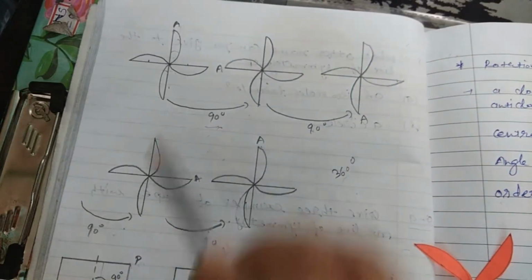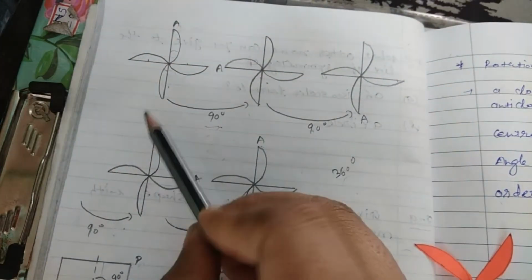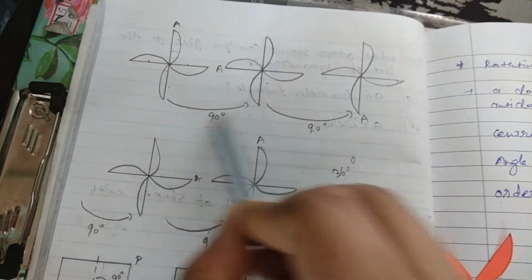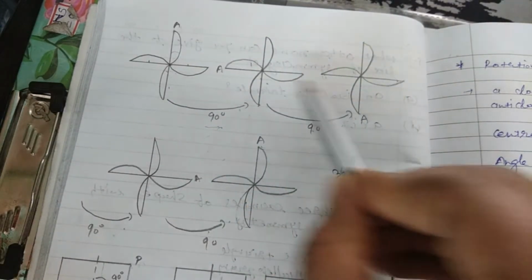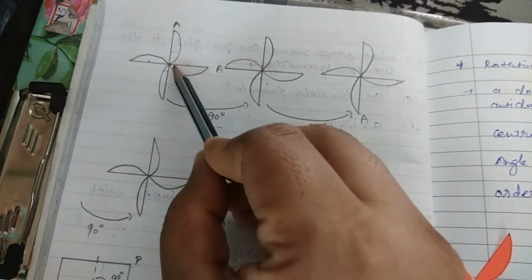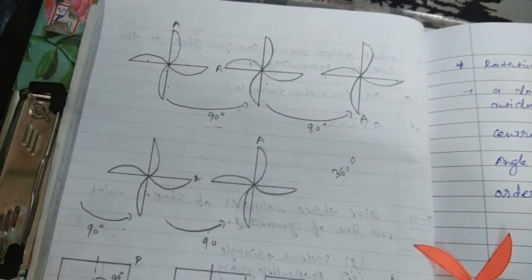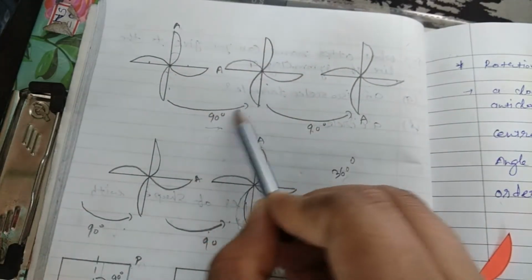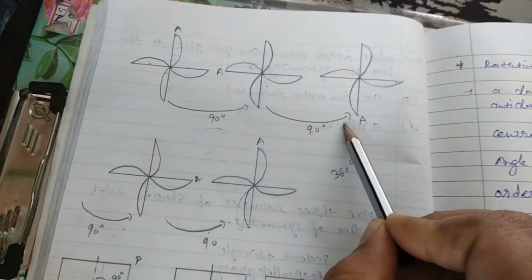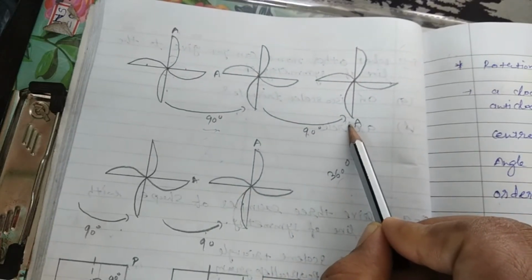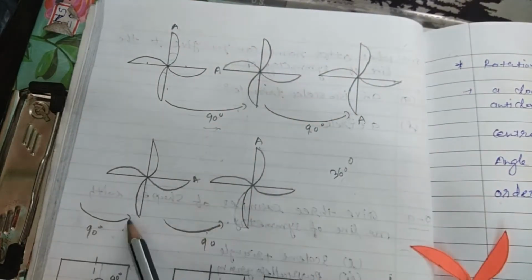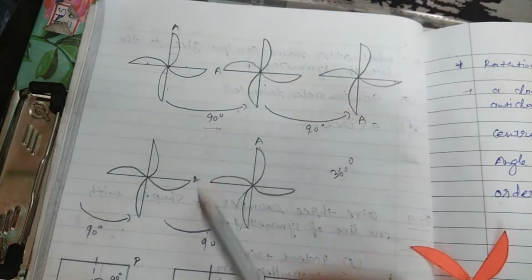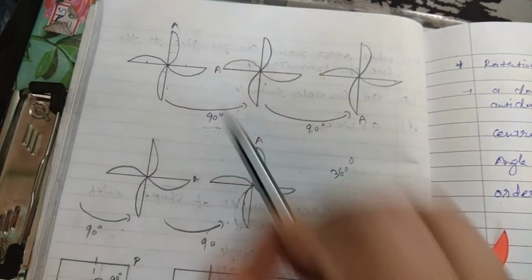So with this paper windmill, you can see that at each 90 degree rotation, we can see the exact same copy of the windmill at its original position. At 90 we get this one, again 90 we get this figure, again 90 this, and again 90, the windmill gets to its original position.